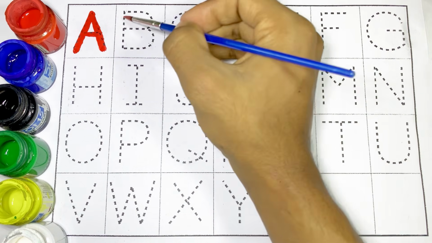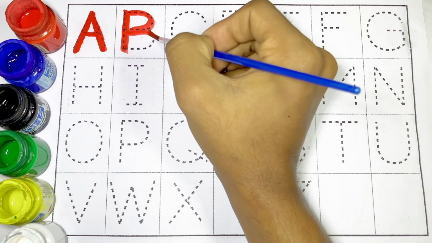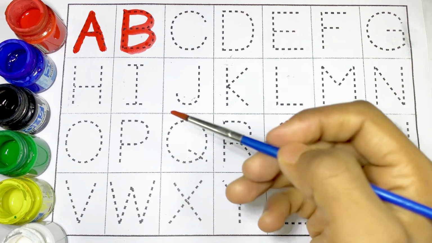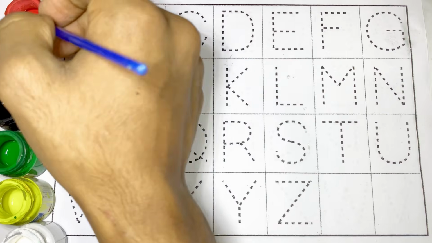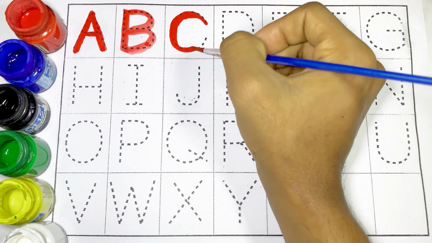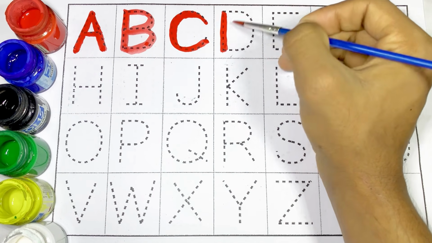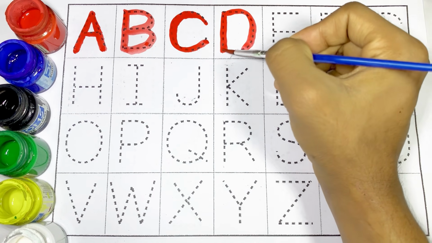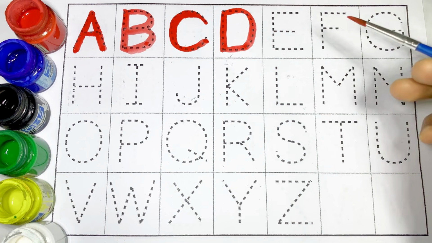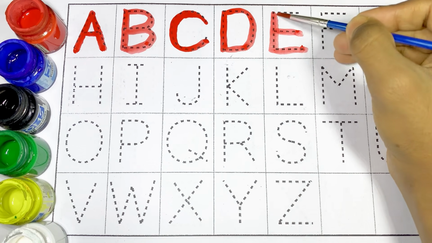A for aeroplane. B. B for ball. C. C for cat. D. D for dog.